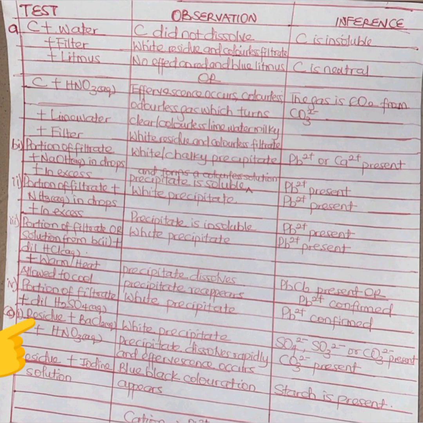If you take that residue and add barium chloride, a white precipitate can tell us that it can either be SO4 2-, SO3 2-, or CO3 2-. So WAEC could mark either of these three. WAEC could pick two, including the CO3. They either pick SO4 or SO3, and then they pick the CO3 to make it 2 marks. The inference at this side is always 2 marks.